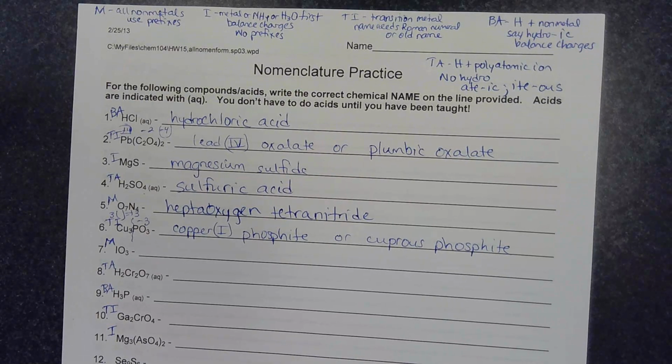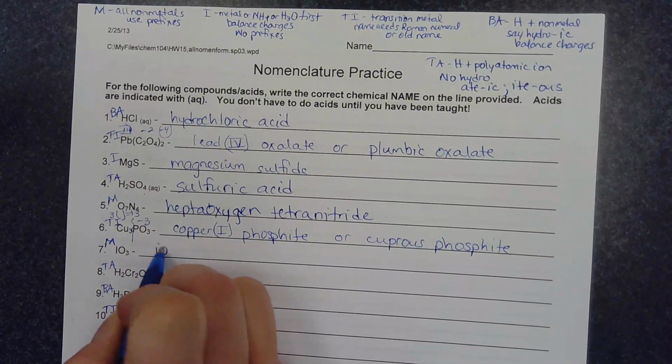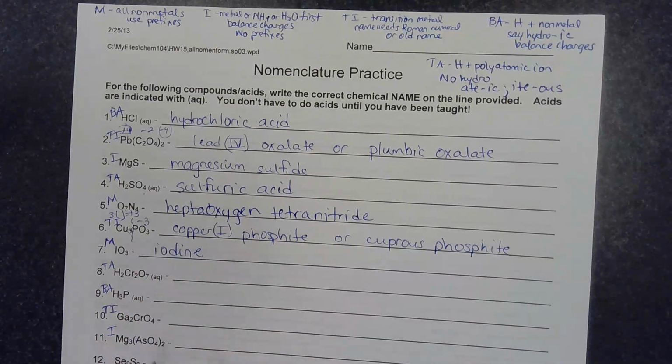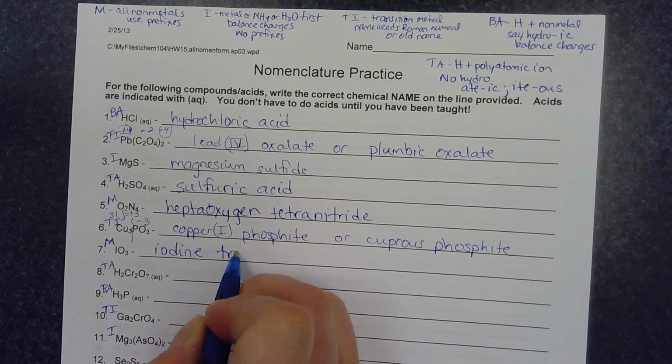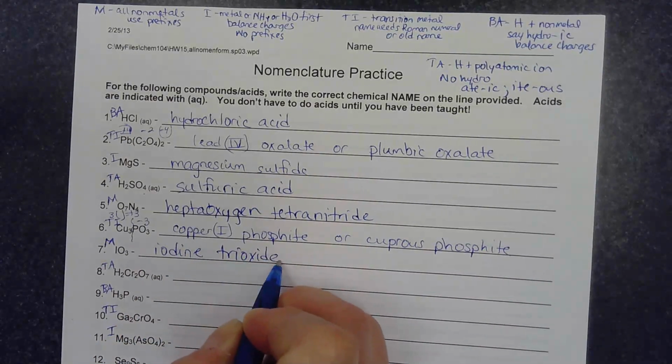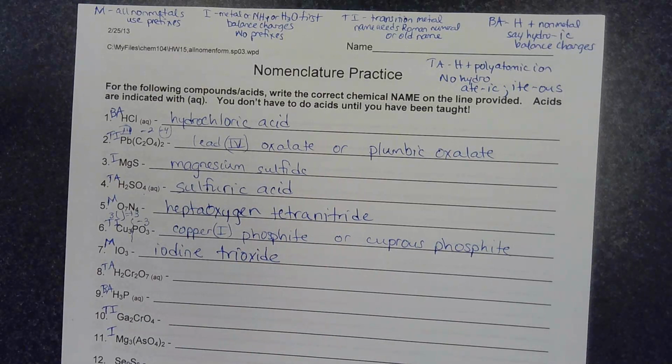Okay. We only have one of them. How do we say it? Iodine. Do we use mono for the first element if there is only one? No. So we put iodine trioxide. Very good. Iodine trioxide. Very good. Guys, talk to me. Is this helping, hurting? Is it making sense?